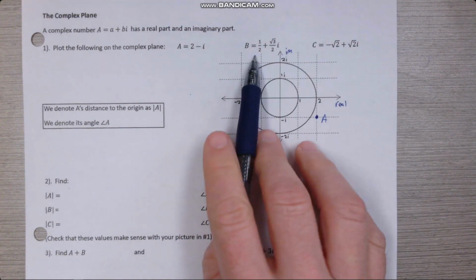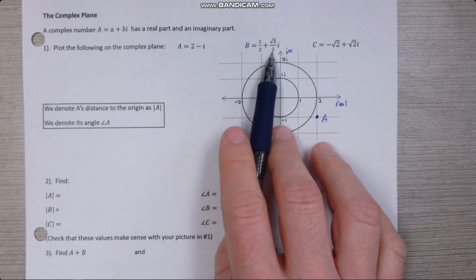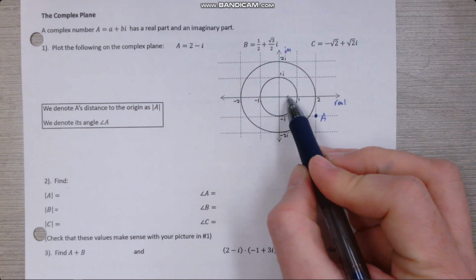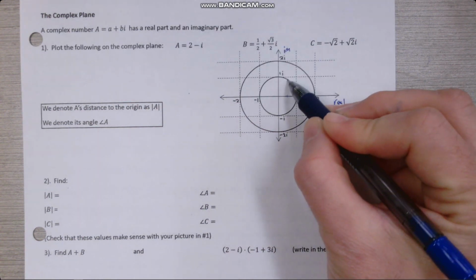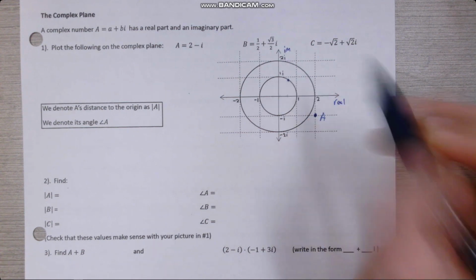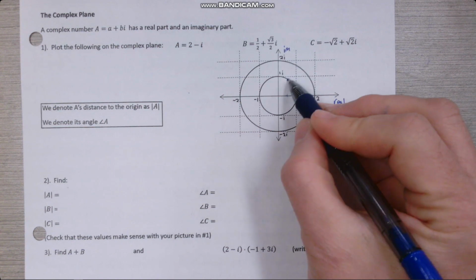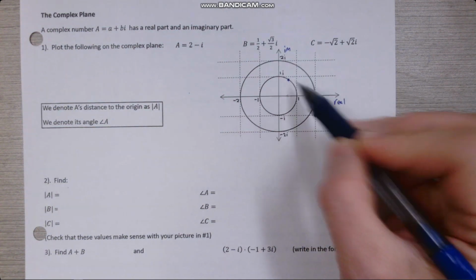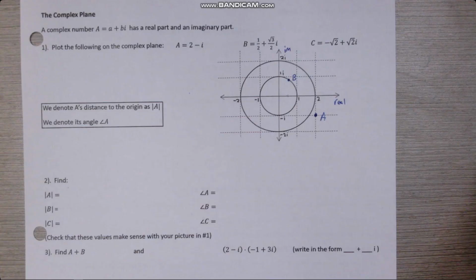Point B, hopefully you recognize these as coordinates on a unit circle. So I'm going to go over by 1/2, which is about here, and then I'm going to go up by root 3 over 2. And you don't know where root 3 over 2 is, but I've helpfully put a unit circle here, and you know that these are 2 points on the unit circle, so this has to end up on that circle. So that would be point B.